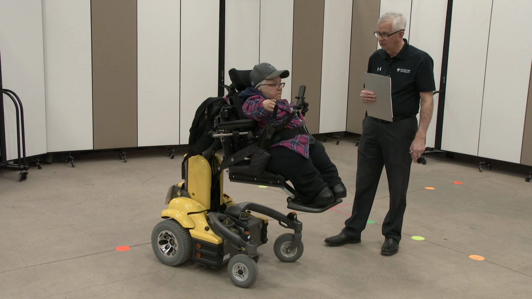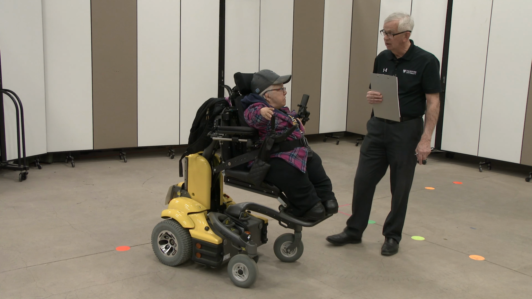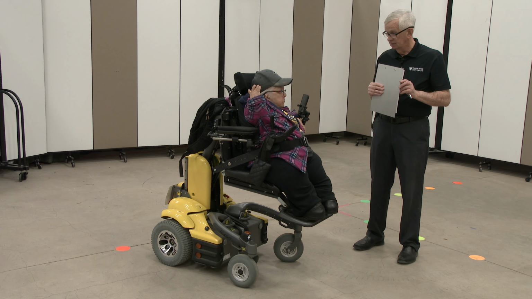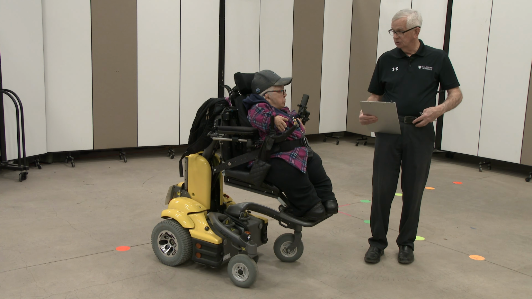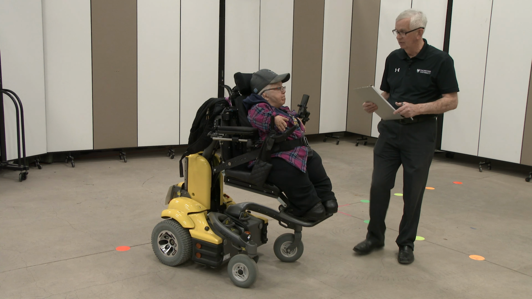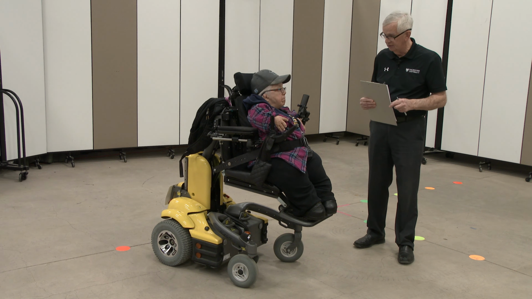And you have a recline function as well? Pardon me? Recline. That's what I just showed, the tilt. Not where the backrest goes back but your legs stay where they are. No. Okay, so the tilt and the elevation are the two.